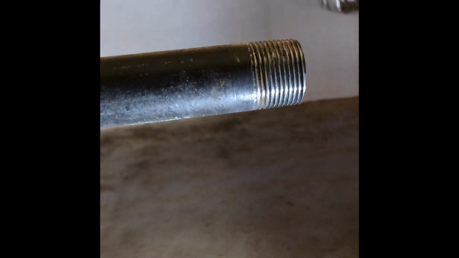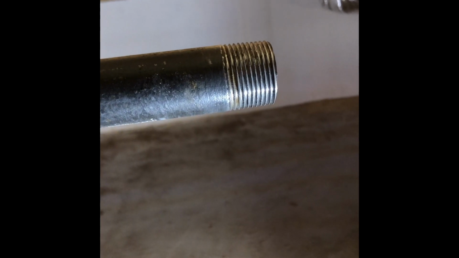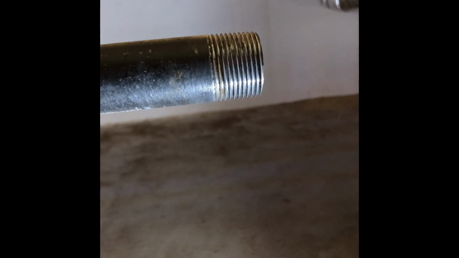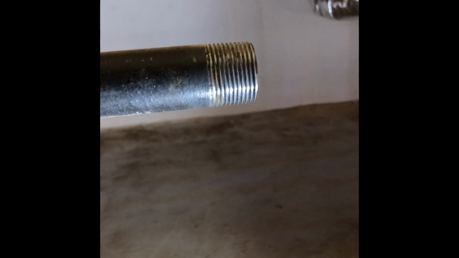Bad fitting. We're making up these black iron pipes. These are for natural or LP gas. These would be for my range and my furnace and my backup generator.